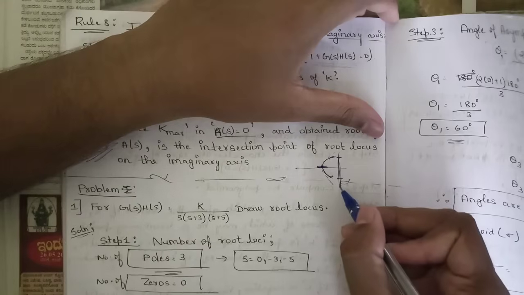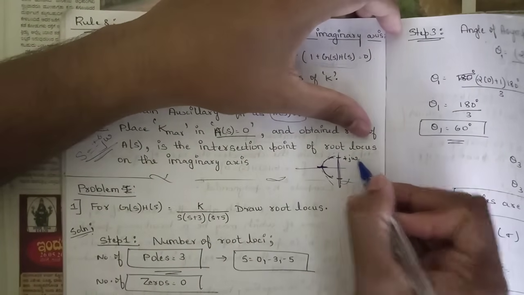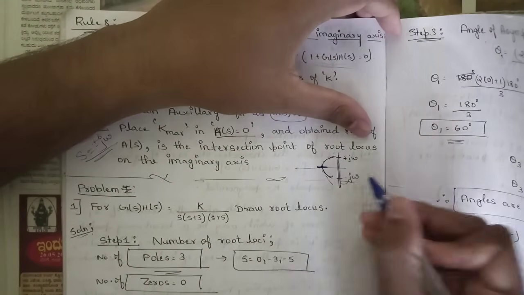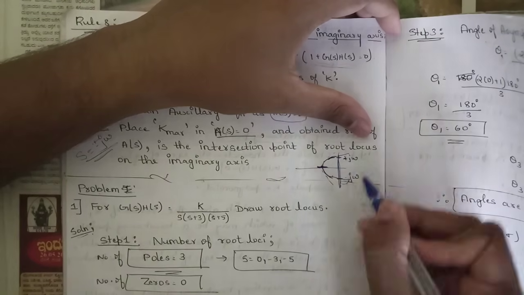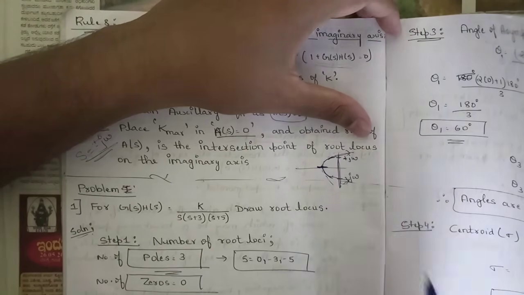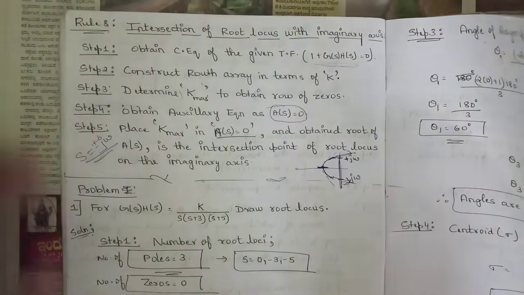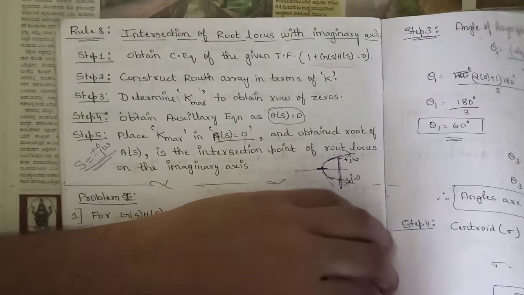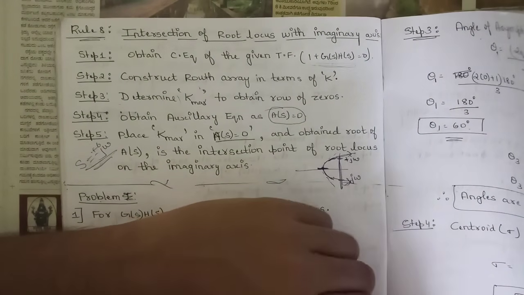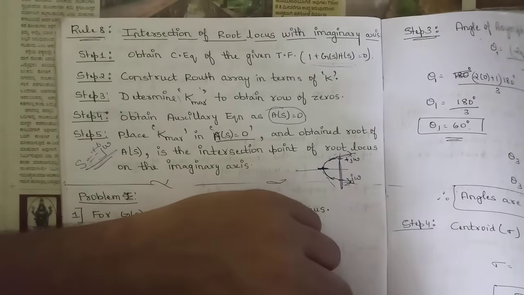I've told you that this is the imaginary axis part, and here plus j omega and minus j omega, whatever we calculate, that is the point of intersection where this curve meets the axis, and then it approaches infinity. So this was all about the intersection of root locus with the imaginary axis, and in this way we need to draw the root locus plots. So that's all for this session. Hope you understood all the rules very thoroughly.